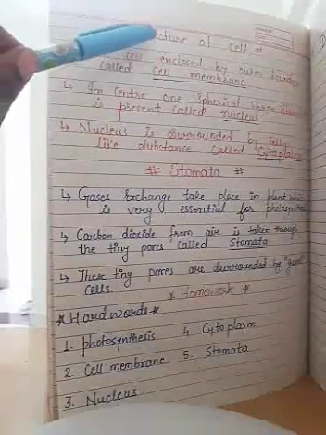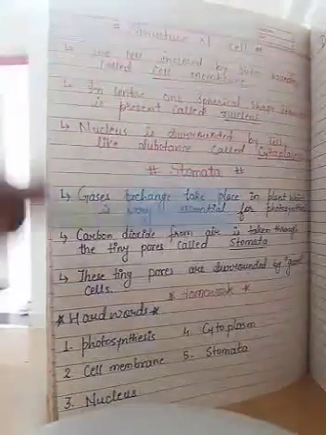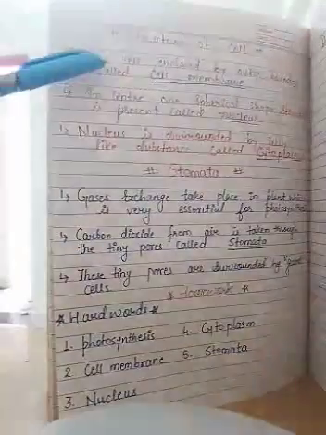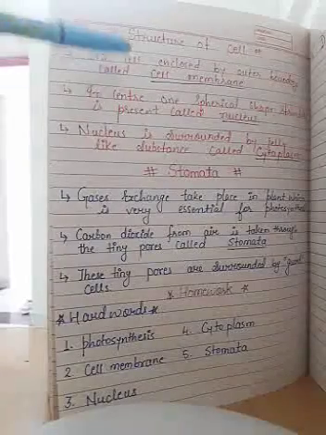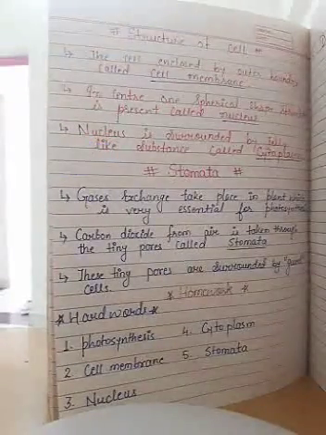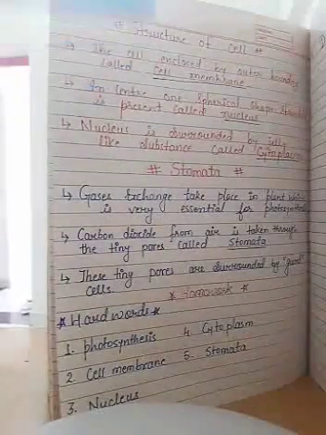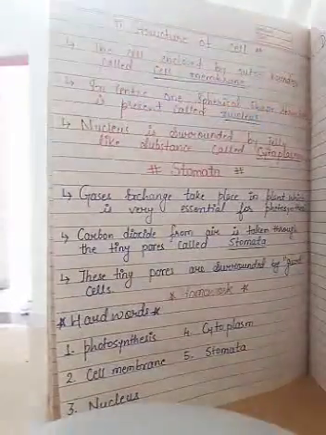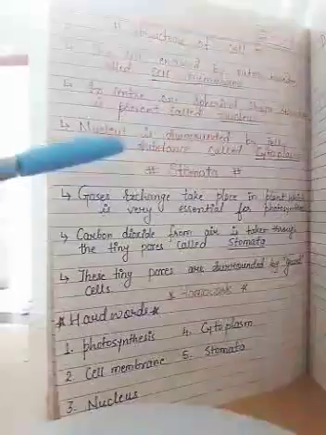We will discuss the structure of a cell, how a cell looks. The cell is enclosed by an outer boundary called the cell membrane, a thin sheet covering the cell. In the center of the cell, a spherical shaped structure is present, called the nucleus. And the nucleus is surrounded by a jelly-like substance called cytoplasm.